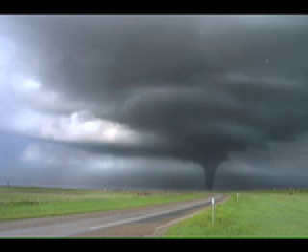So that's our first basic lesson in storm spotting, and I hope you enjoyed it. And when you go out there, I hope you look for these features and be safe.